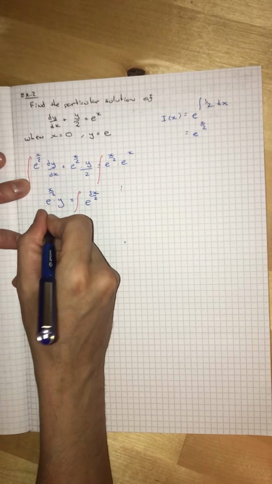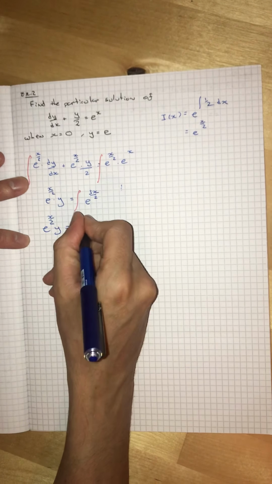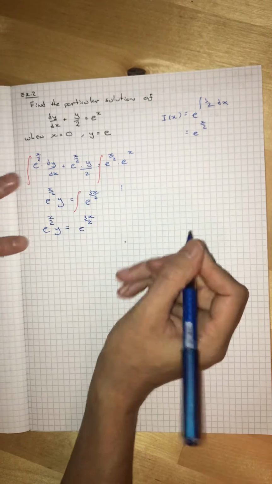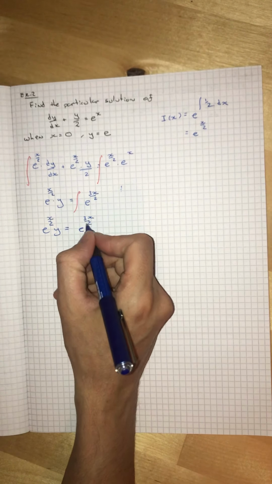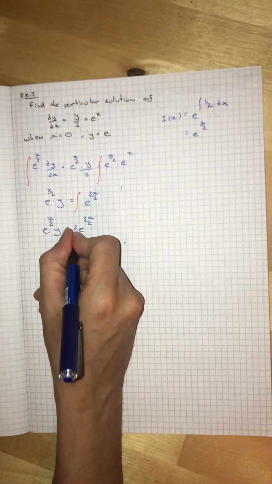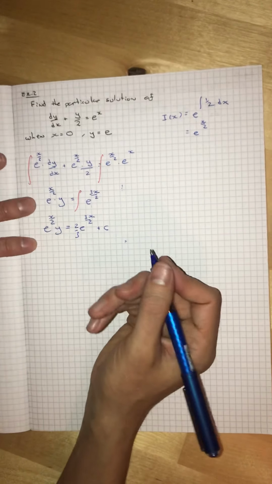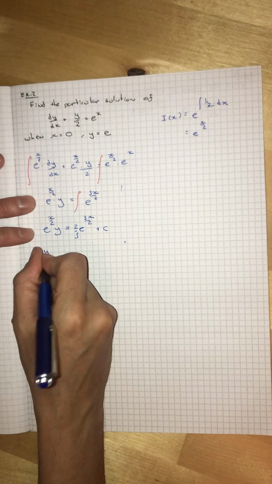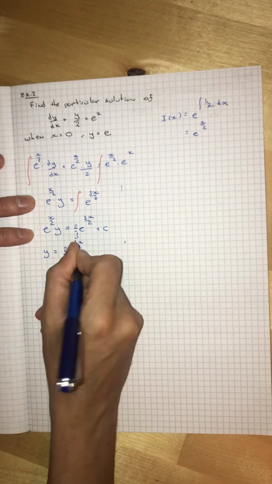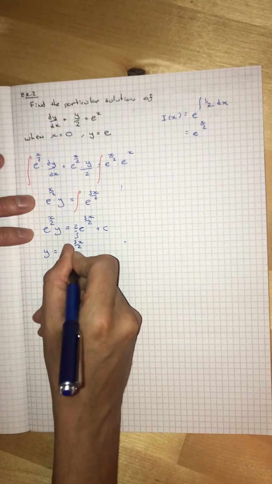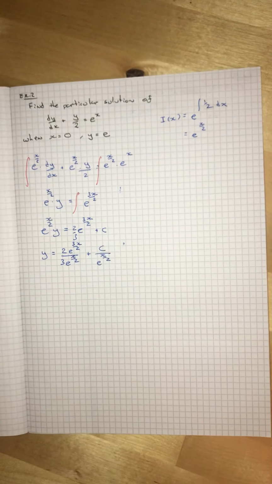So e to the x over 2 times y equals the integral of e to the 3x over 2, which is e to the 3x over 2 times 1 over the derivative of what's inside the brackets, which is 3 over 2, so that becomes 2/3, plus c. Let's arrange explicitly in x, so we get y equals 2e to the 3x over 2 over 3e to the x over 2, plus c over e to the x over 2.